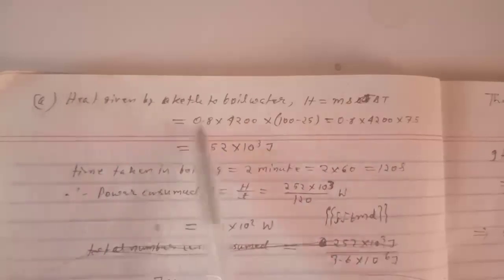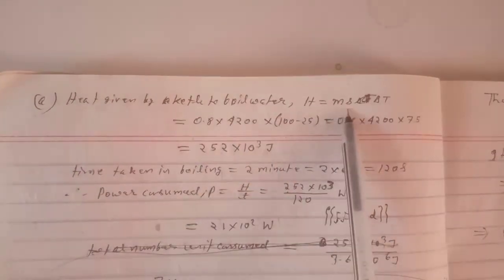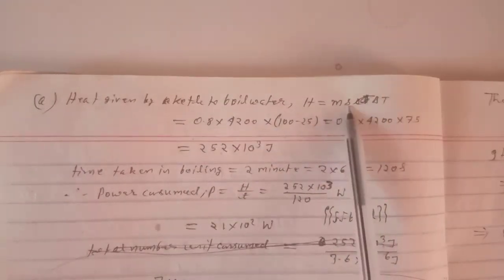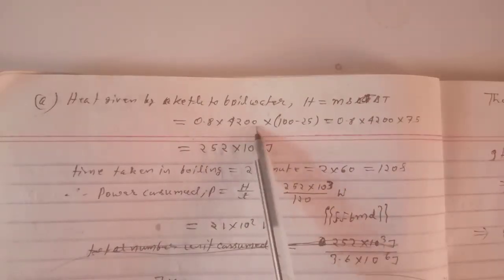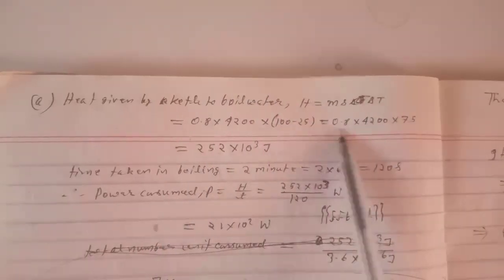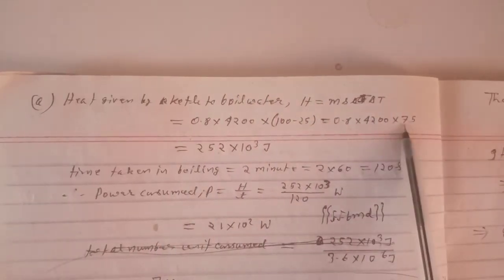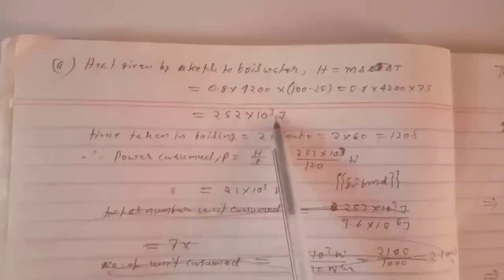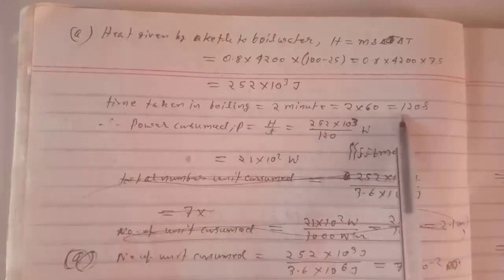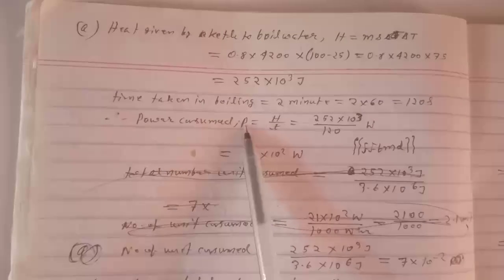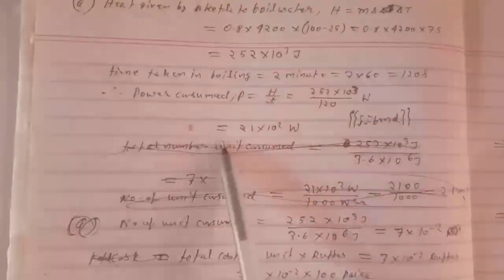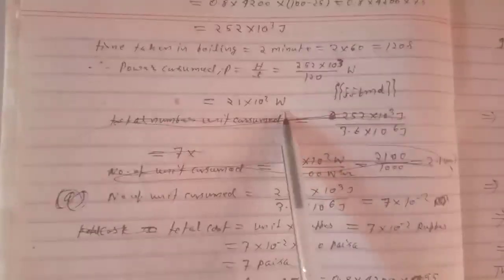Next, the heat given by the kettle to boil the water is H equals m s delta T, or 0.8 into 4200 (specific heat of water is 4200 joule) into 100 minus 25, which is 0.8 into 4200 into 75, equals 252 into 10 to the power 3 joule. Time taken in boiling is 2 minutes, so 2 into 60, 120 seconds. Hence power consumed P equals H by T, 252 into 10 to the power 3 by 120 watt, or equivalent to 21 into 10 to the power 2 watt.